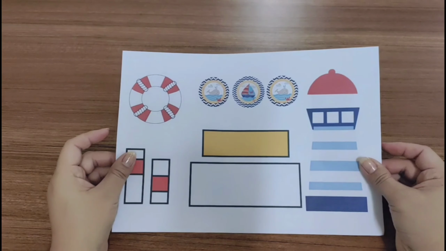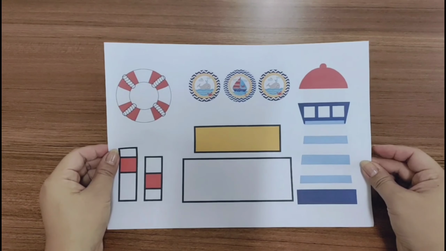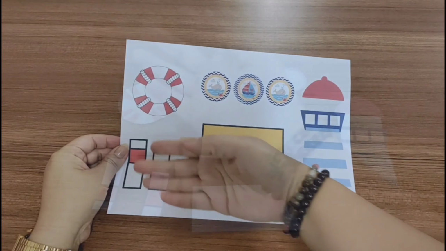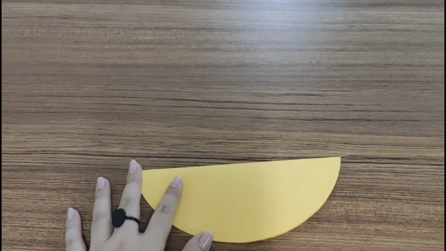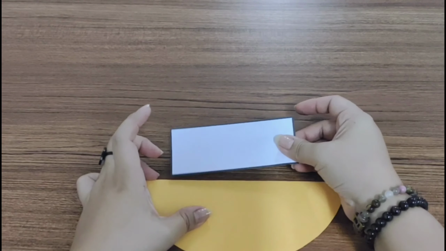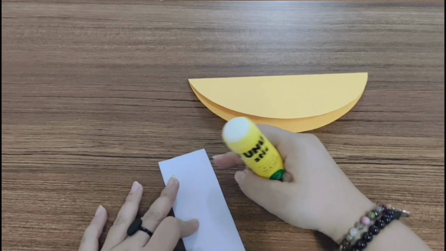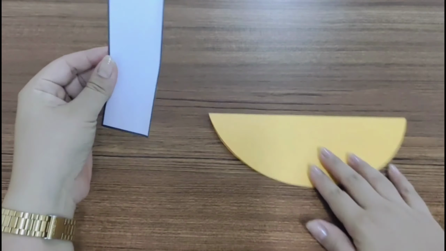Okay, now let's take scissors and the paper that has a picture of the lighthouse, funnel, life buoy, and windows. Let's cut it. Now, let's take again the paper that we are going to use as the body of our ship, and we will add another part to it. Now, it's time for you to take your glue and pour a bit on the side of the white paper.